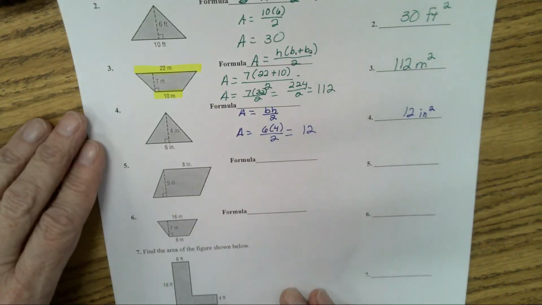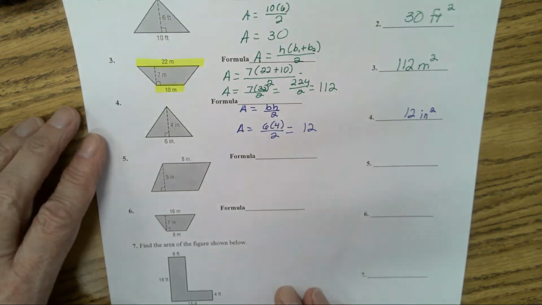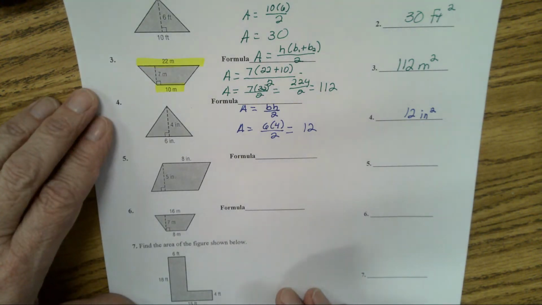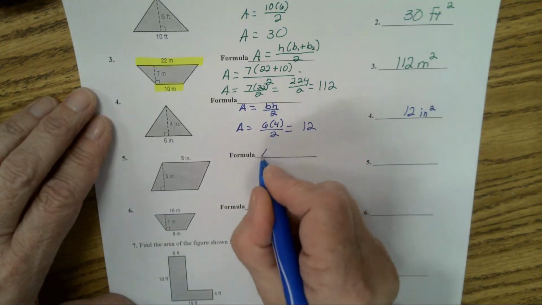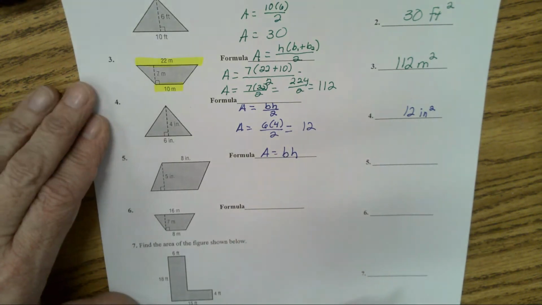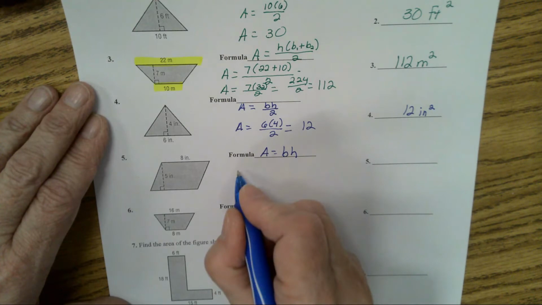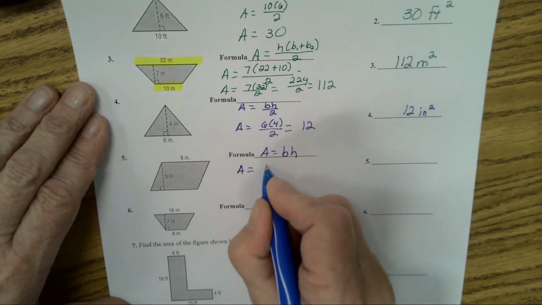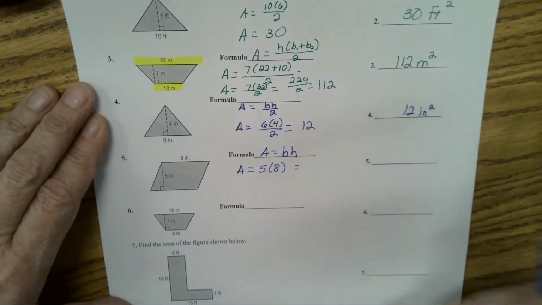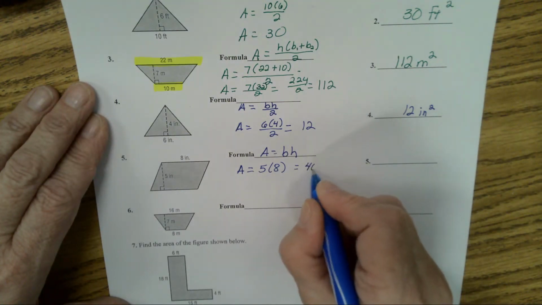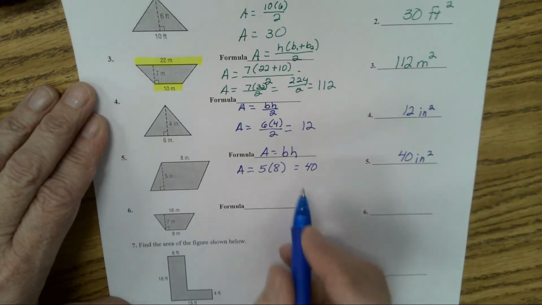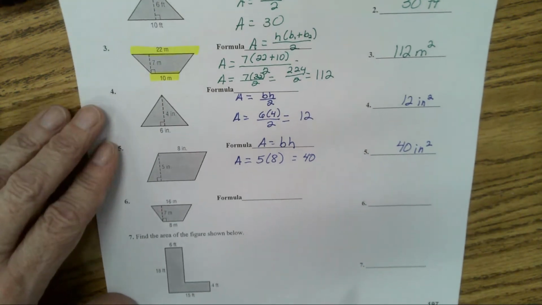Number 5. What's the name of the shape in number 5? A parallelogram. That's right. The formula is base times height. Does everyone have that written down? So A equals 5 times 8. And that is what? 40. 40 inches squared. You don't divide a parallelogram by 2, do you?